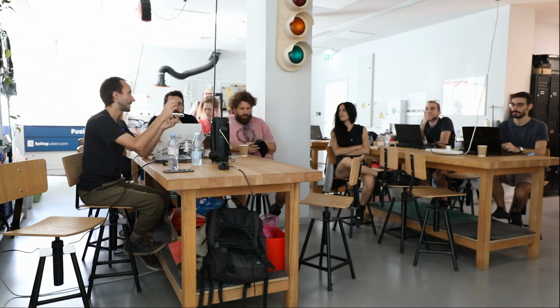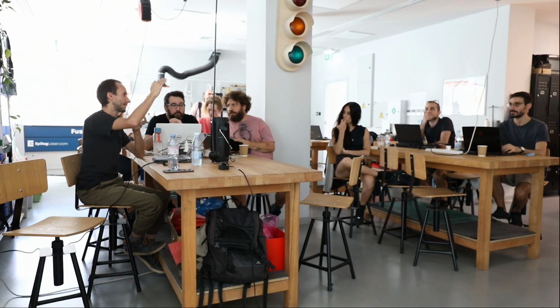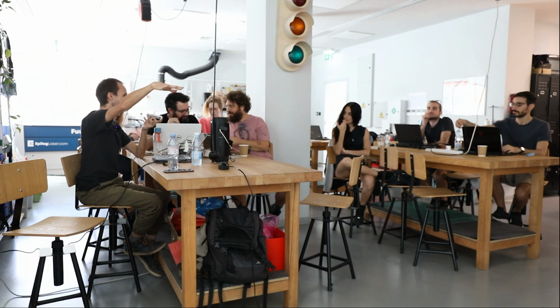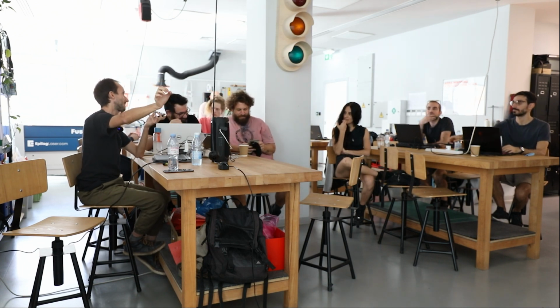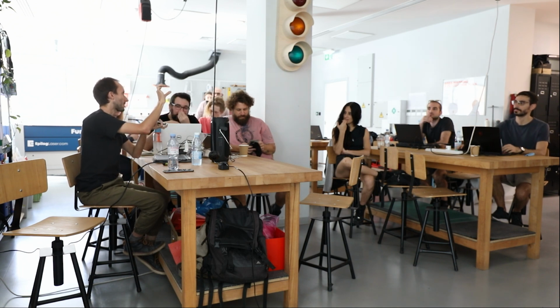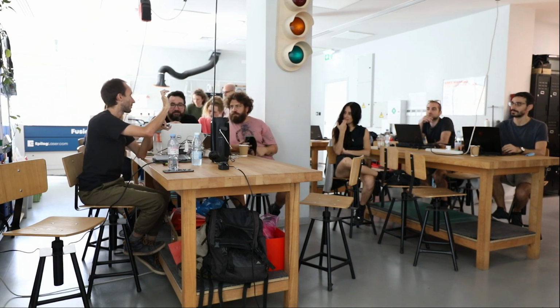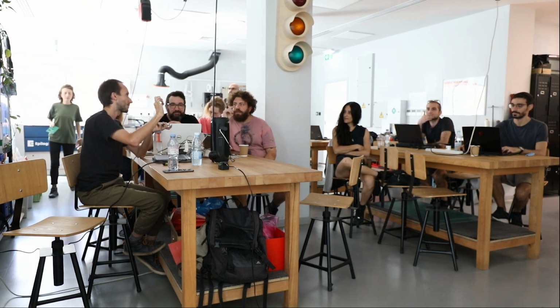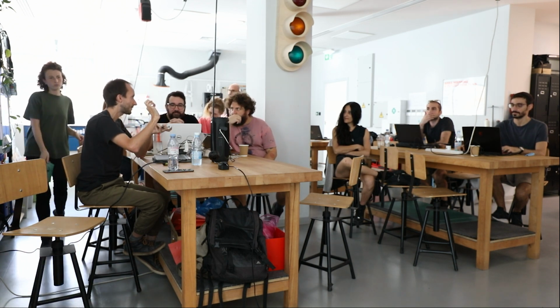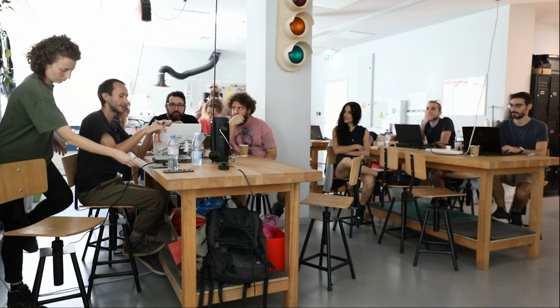The FR4 is this beige color. And then on the outside of the FR4 is a very thin layer of copper on one side and a very thin layer of copper on the other side. The actual FR4 is about 1.5 millimeters thick, and the copper is 0.035 millimeters thick. So it's a very thin layer of copper.